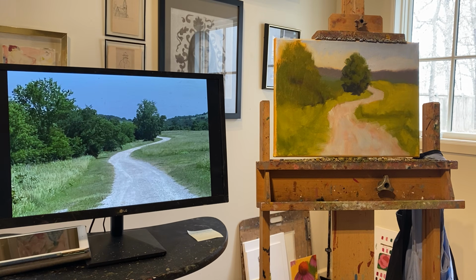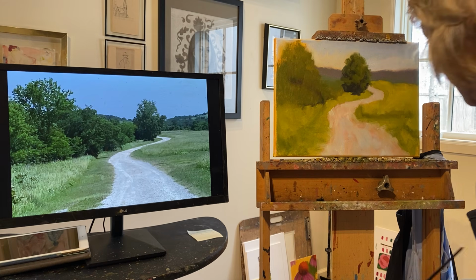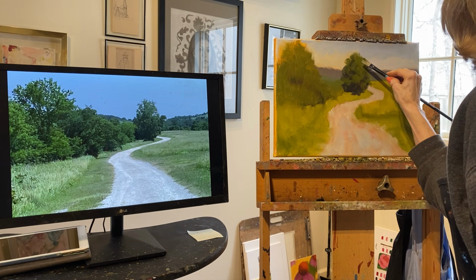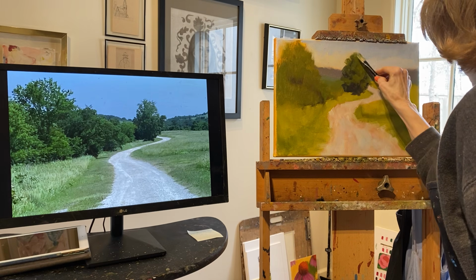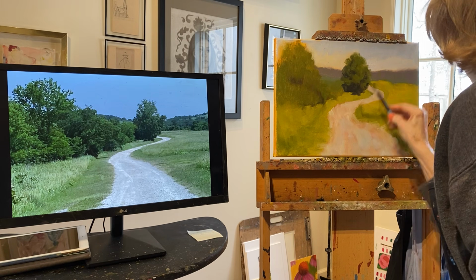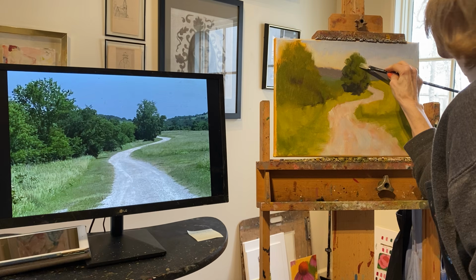I'm just kind of standing back and taking a look. The only thing that will change will be when I put the sky back in and I make some of these sky holes.